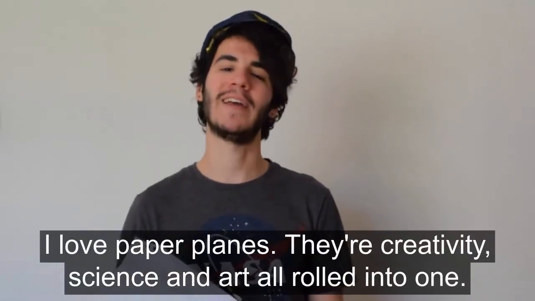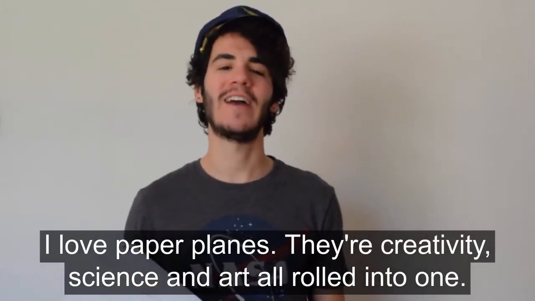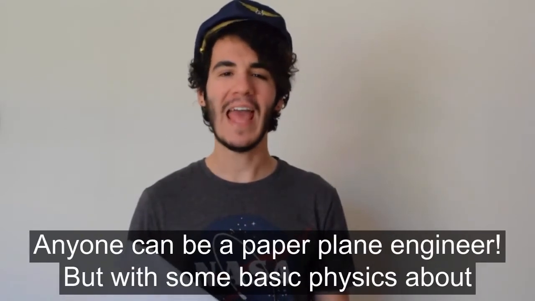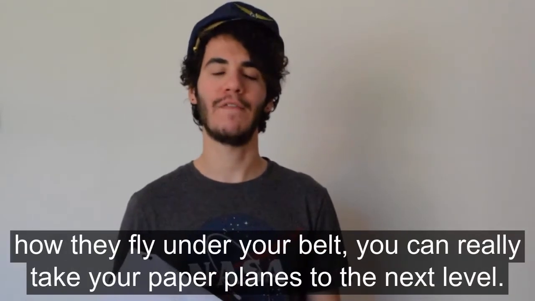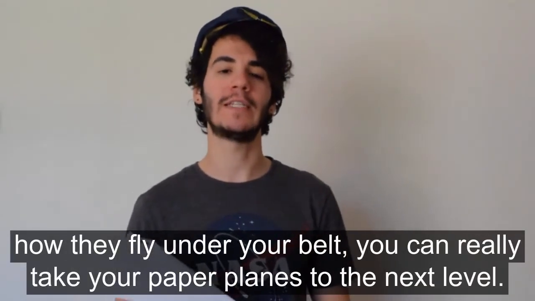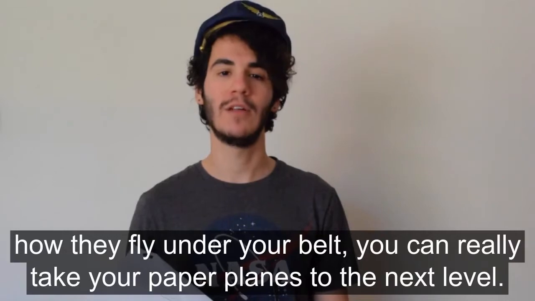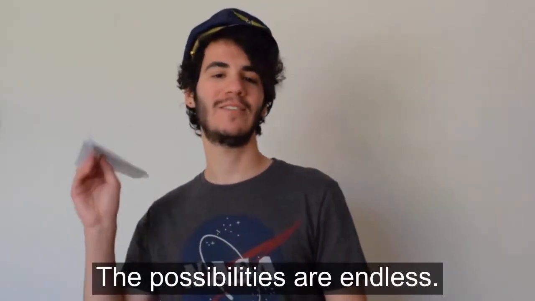I love paper planes. They're creativity, science, and art all rolled into one. Anyone can be a paper plane engineer, but with some basic physics about how they fly under your belt, you can really take your paper planes to the next level. The possibilities are endless.